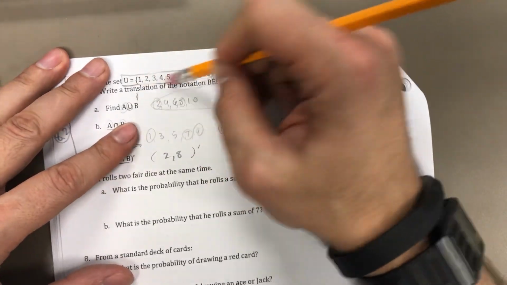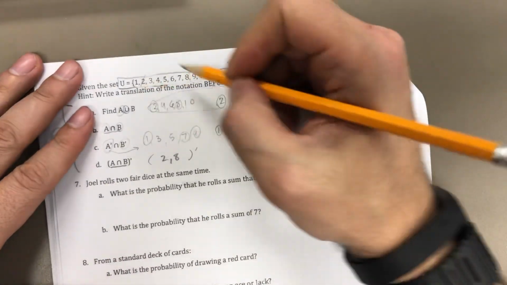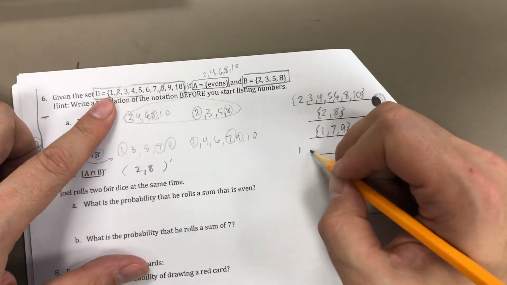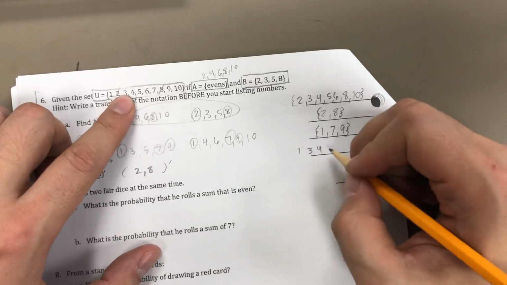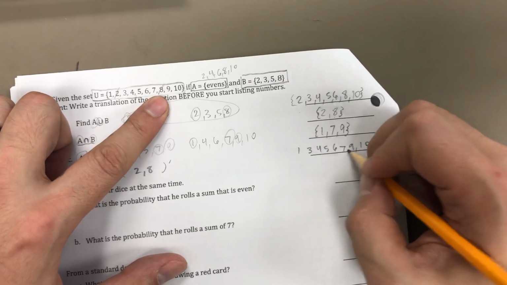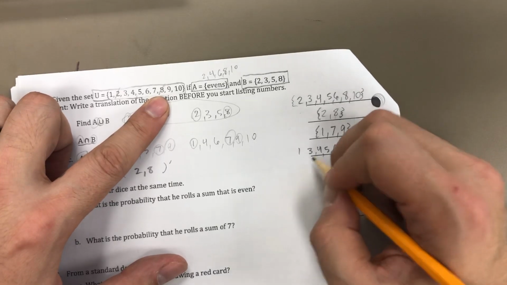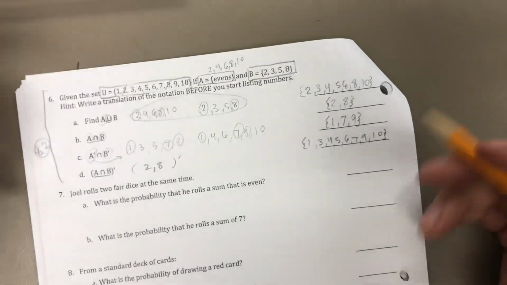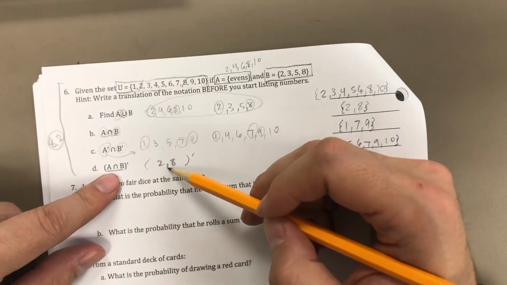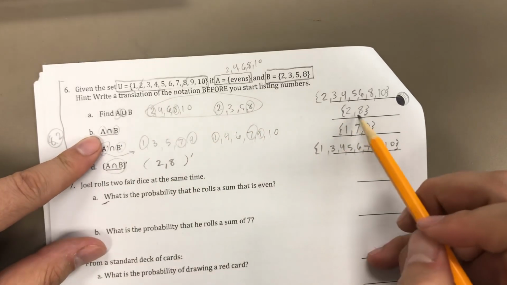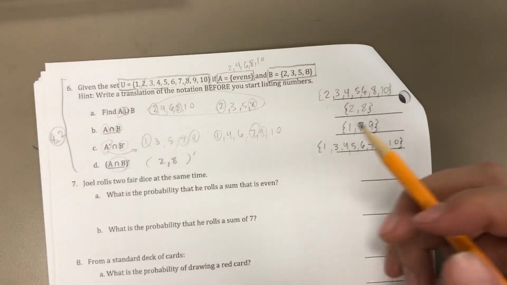So just eliminate those two numbers, 2 and 8, and list off all the other ones. So we've got 1 and 3 and 4, 5, 6, 7, and then 9 and 10. So those are all of the numbers that aren't 2 and 8. So again, just to reiterate, the reason that I picked 2 and 8 is because that's what that represents. Remember, the A intersection B is just 2 and 8, so that's why it's those two.